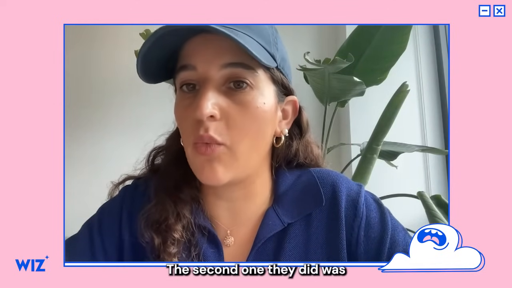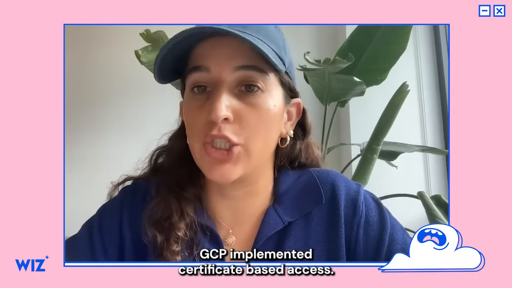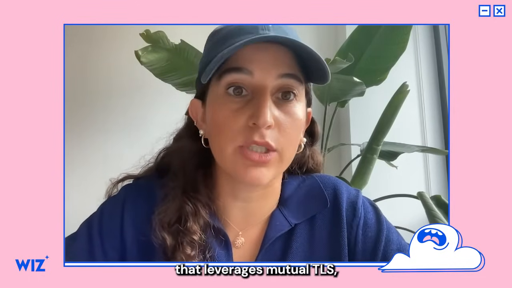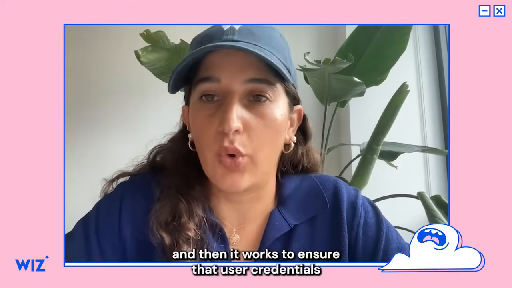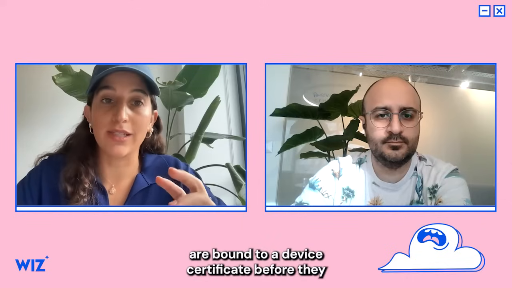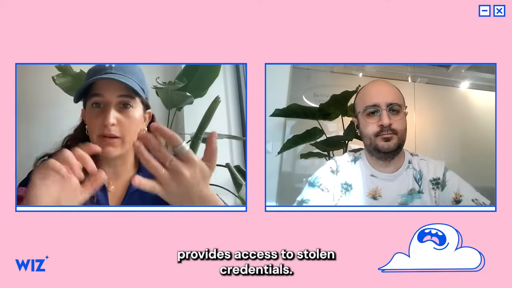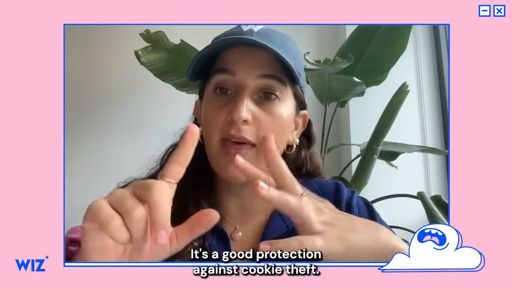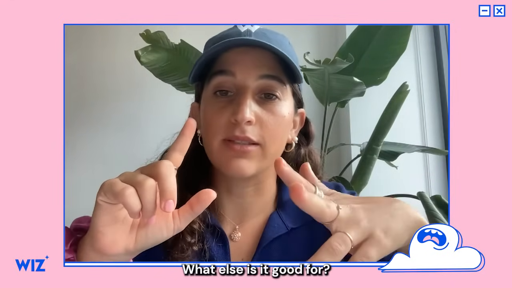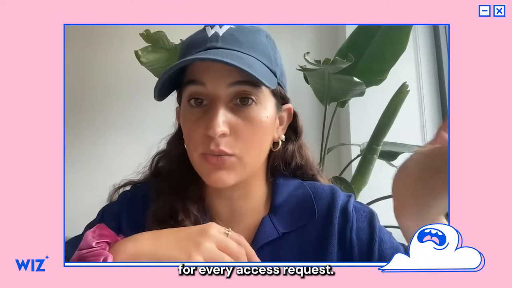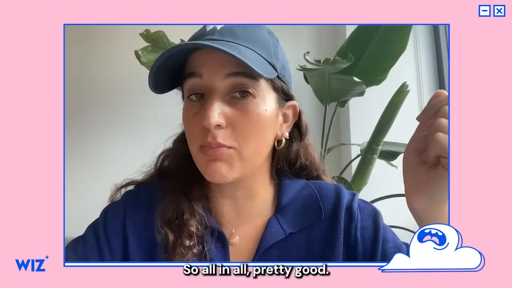The second one they did was GCP implemented certificate-based access. It's a security measure that leverages mutual TLS, and it works to ensure that user credentials are bound to a device certificate before they authorize access to cloud resources. This is awesome because, in theory, it prevents access to stolen credentials. It's a good protection against cookie theft. What else is it good for? It renders stolen credentials useless and verifies devices for every access request. So all in all, pretty good.